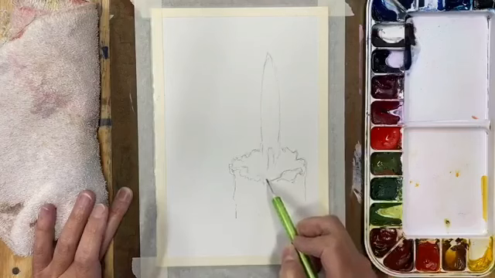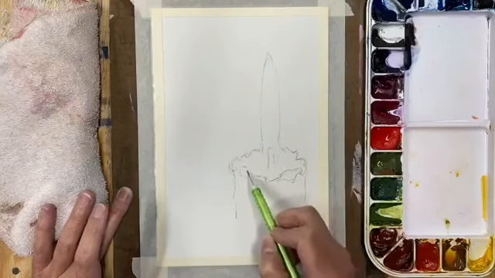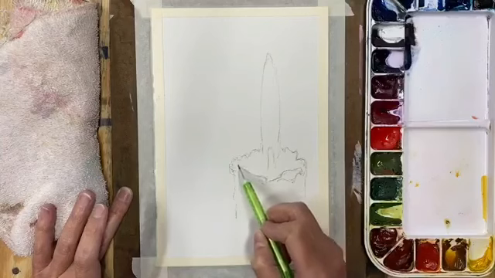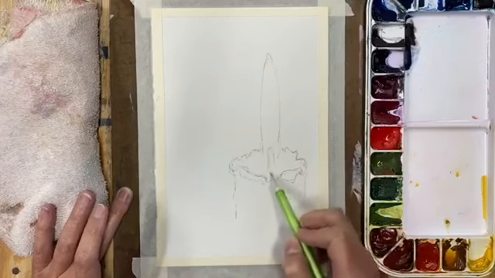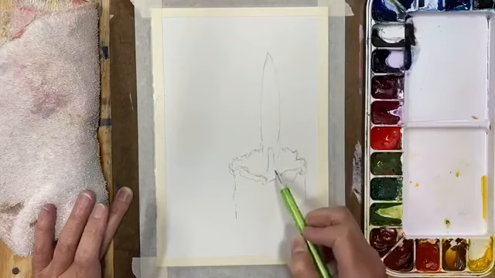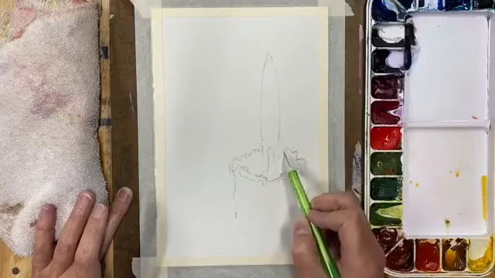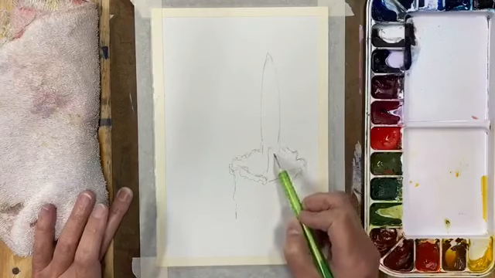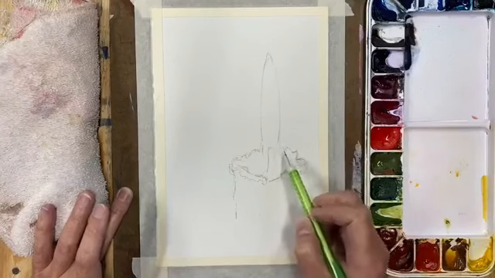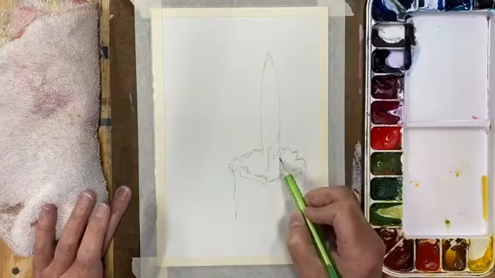Value defines all the forms, more so than color. Color is really secondary. It's a player in the whole show, but really all those values working together are the important part. Value tells you all the forms.